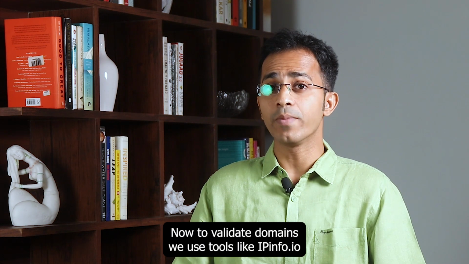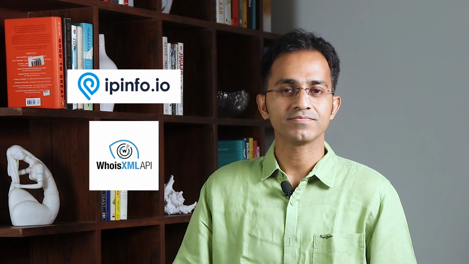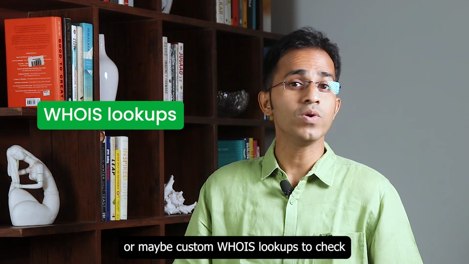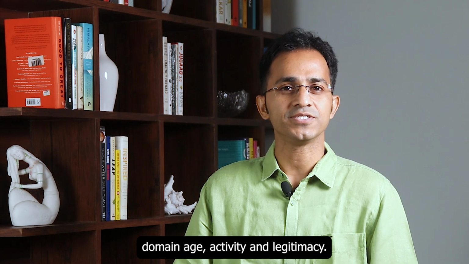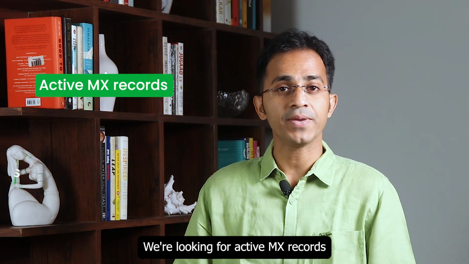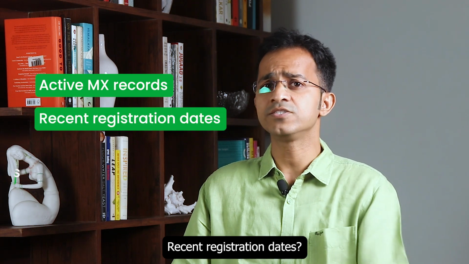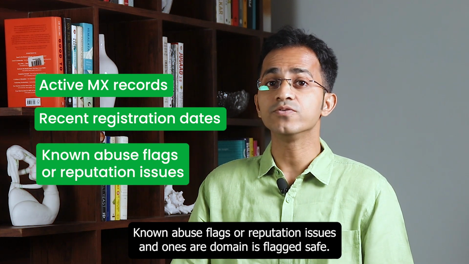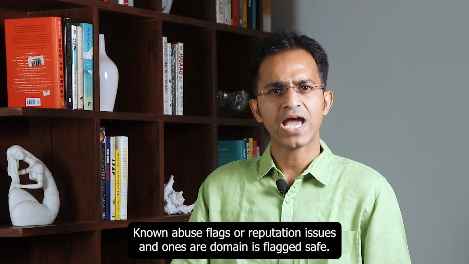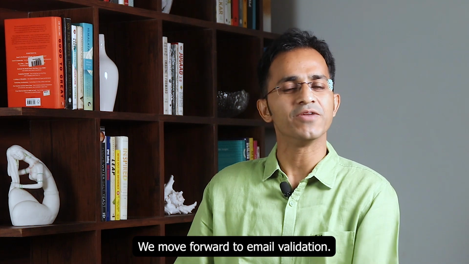Now, to validate domains, we use tools like ipinfo.io or whoisxml.api, or maybe custom whois lookups to check domain age, activity, and legitimacy. We're looking for active MX records. Can this domain receive emails? Recent registration dates. Watch out for the newly created domains. Known abuse flags or reputation issues. And once a domain is flagged safe, we move forward to email validation.